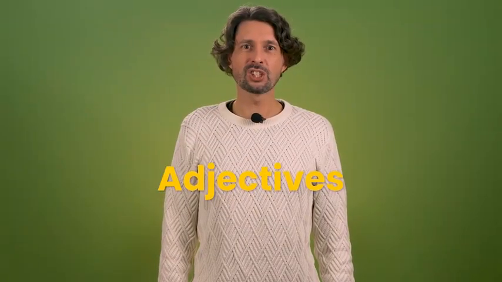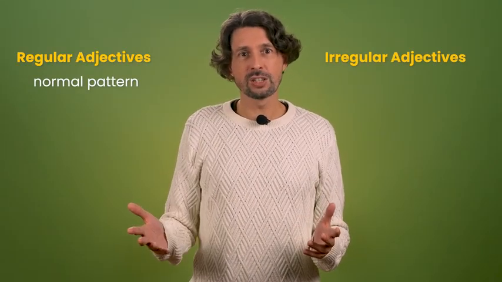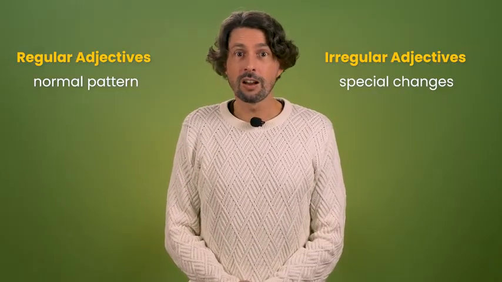Adjectives help us describe things and express feelings in a simple way. Let's look at regular and irregular adjectives and how they change to show different meanings in our sentences. Regular adjectives follow a normal pattern, while irregular adjectives have special changes. The most typical changes we make are like this.